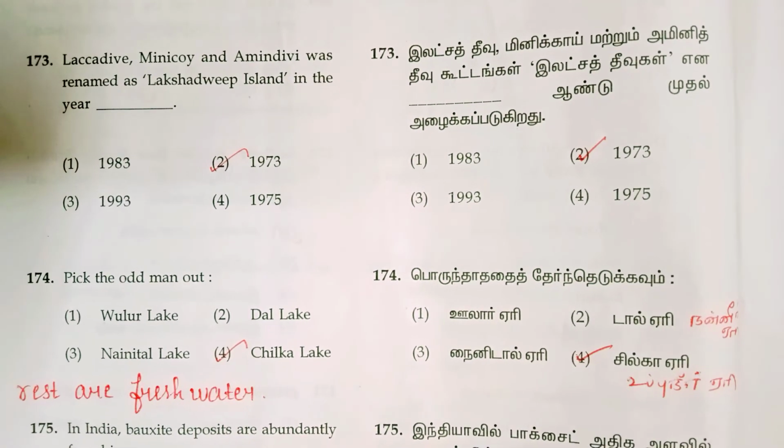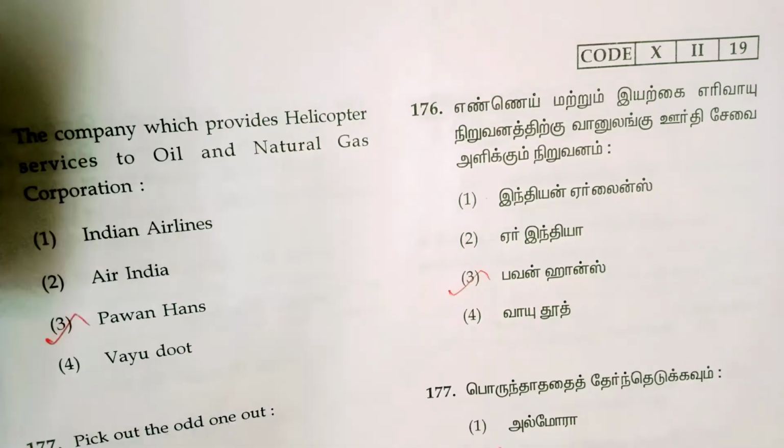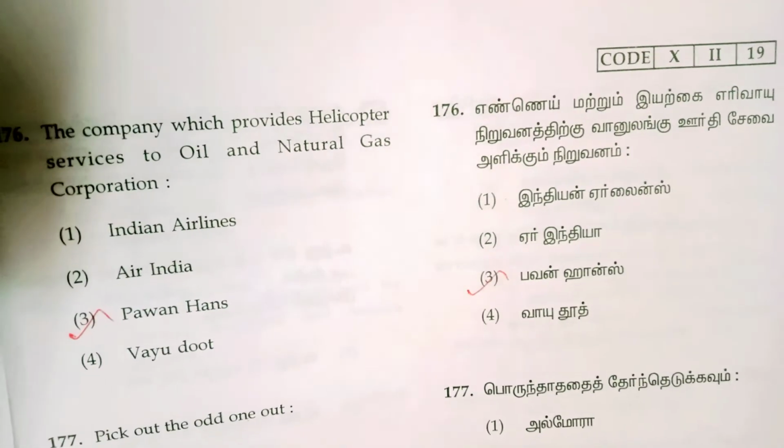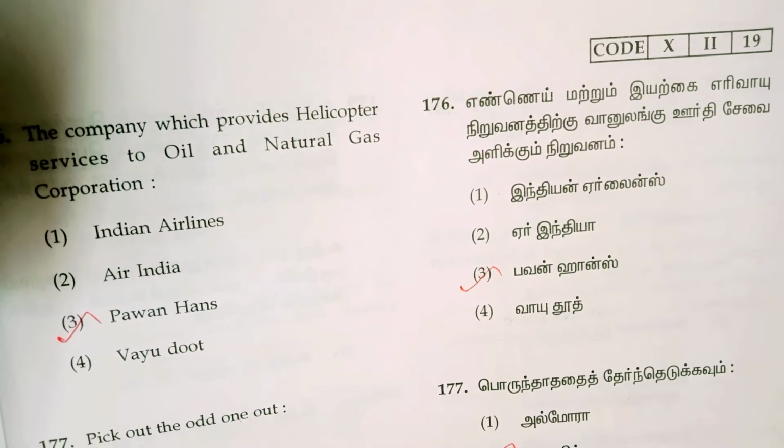Pick out the odd man out. Chilka Lake restores fresh water. This is salt water. In India, bauxite deposits abundantly in Odisha. The company which provides helicopter service to Oil and Natural Gas Corporation: Pawan Hans.